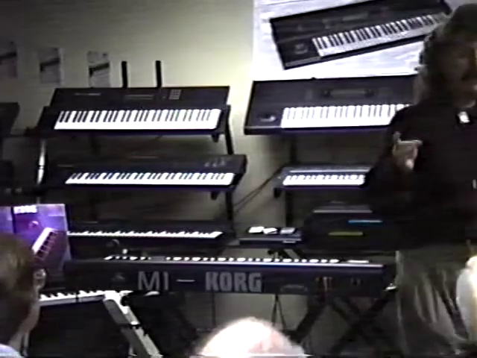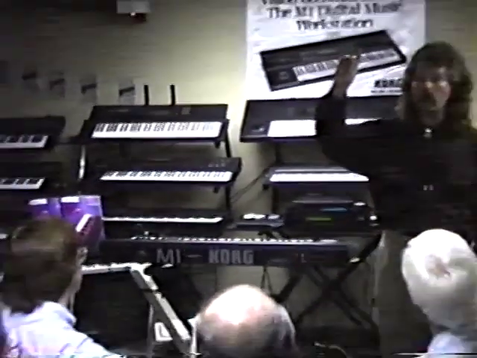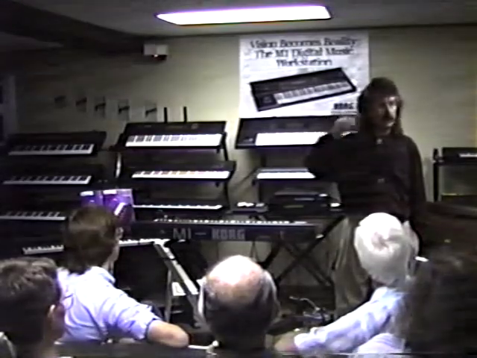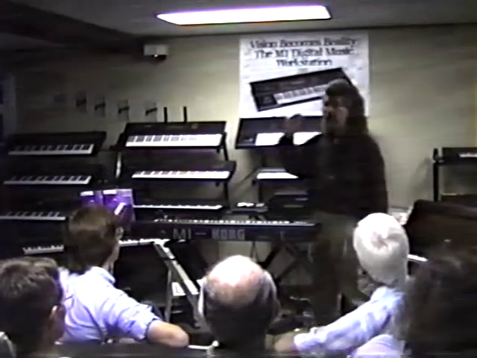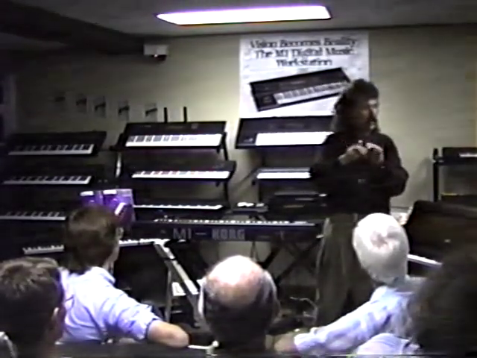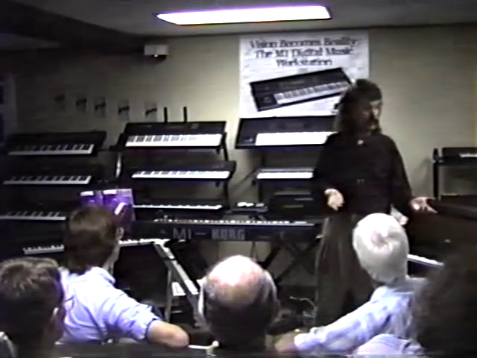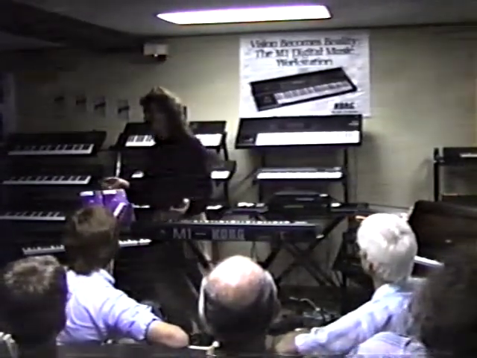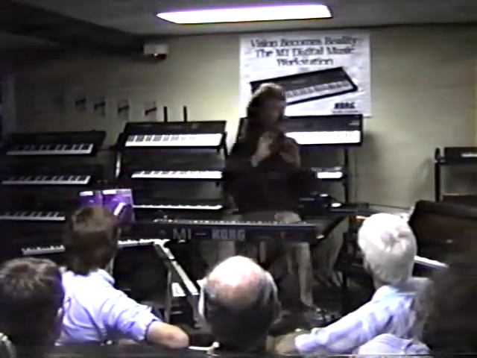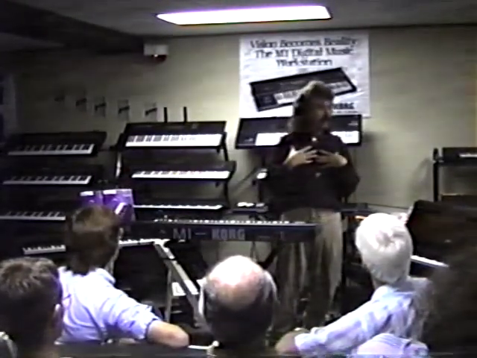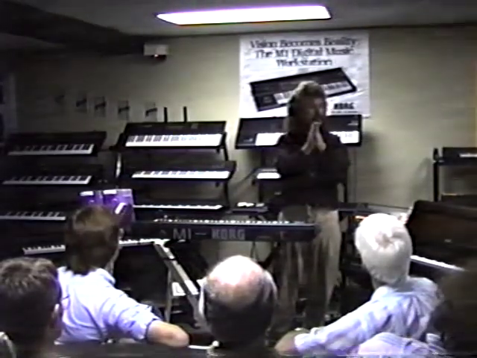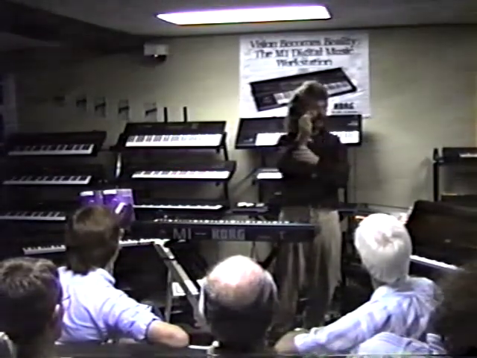Quantizing, by the way, how many people don't know what quantize means? Quantizing means time correcting. Let's say I'm doing a hi-hat pattern, and I go da da da da da da da da da. I don't do that perfectly. I'm not perfect. But let's say it's a pattern of 16th notes. After I get doing my imperfect 16th notes, I can go back and tell it to correct all those to the nearest 16th notes, right on the money.